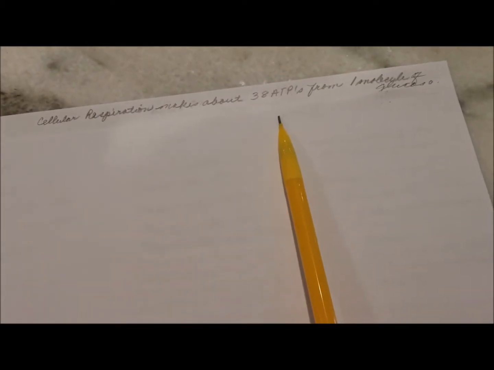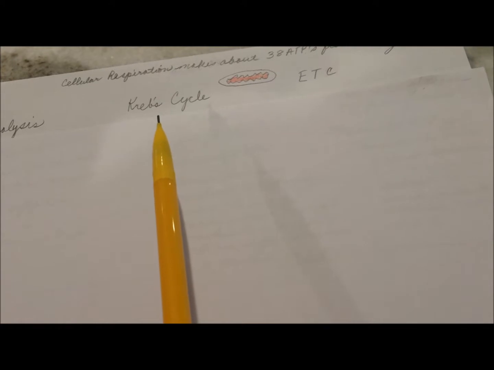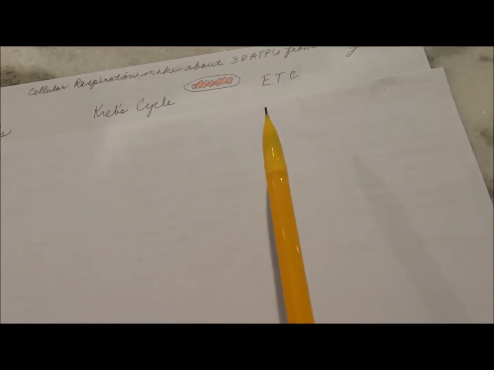Okay, class, I'm going to make a few little short presentations on cellular respiration, and hopefully this will help you understand it a little better. You need to remember that cellular respiration makes about 38 ATPs from one molecule of glucose. Now, if you've gone over your PowerPoints, you know that there are three parts to cellular respiration. The first is glycolysis, followed by Krebs cycle, ending with ETC, or electron transport chain.